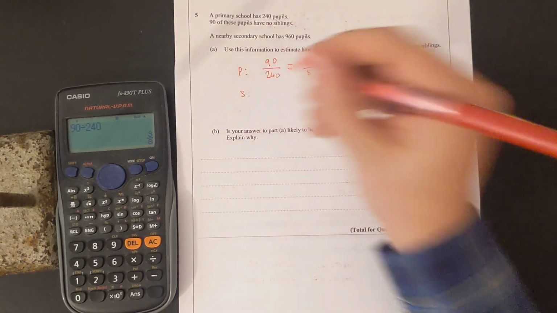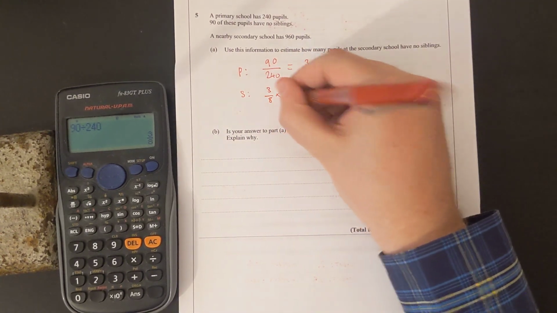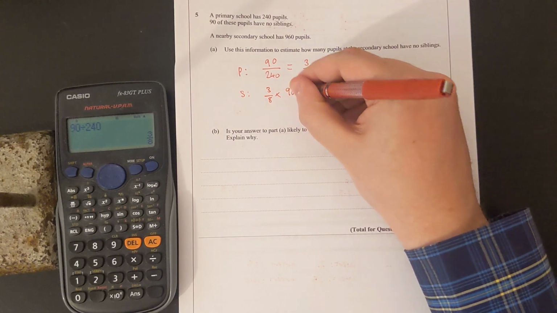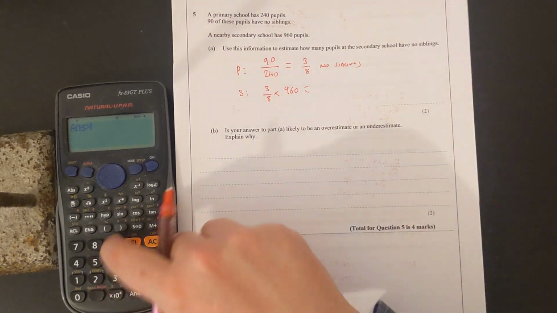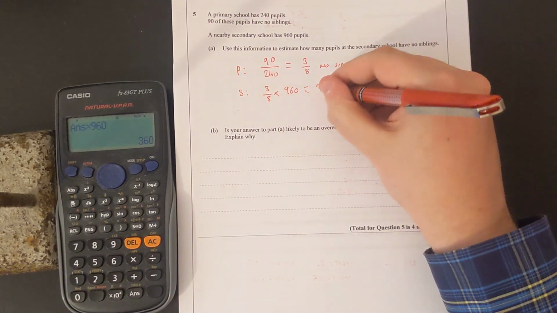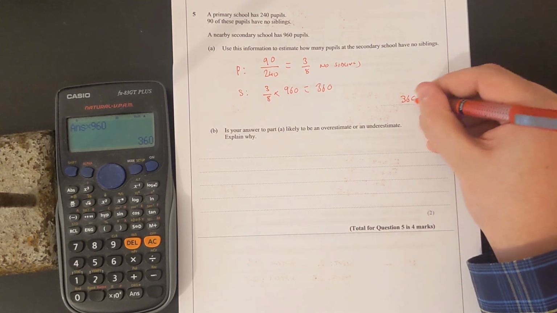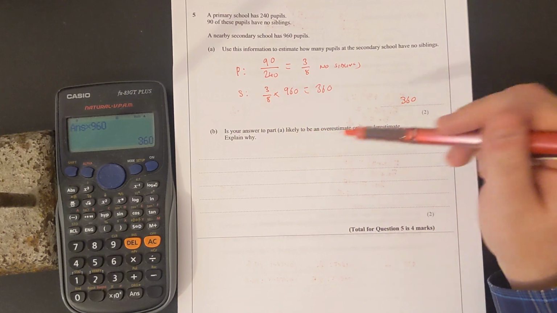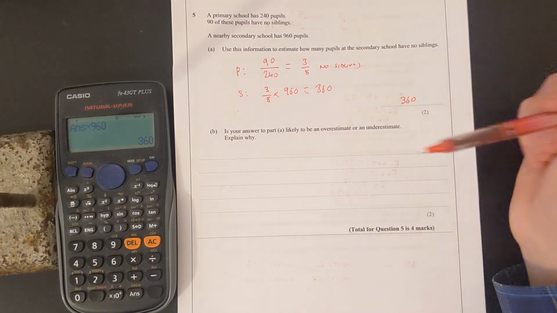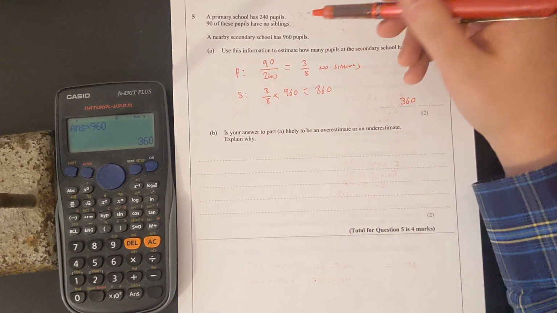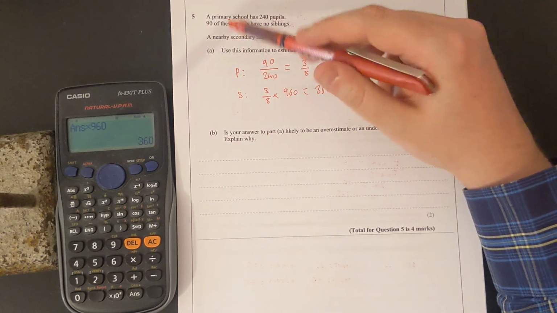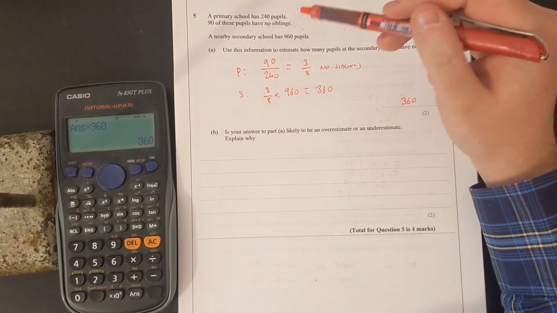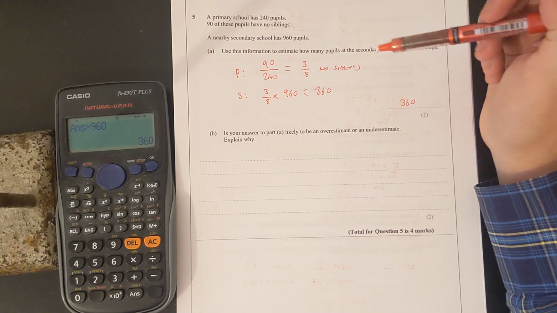And so then in the secondary, we want to know what 3/8 of the total students is. 3/8 of 960, so I multiply by 960. There are 360 students we estimate that will not have any siblings. Is your answer to part A likely to be an overestimate or an underestimate? Explain why. So I'm looking for differences between the primary school, where I got my proportion from, and the secondary school, which I've gone on to estimate.